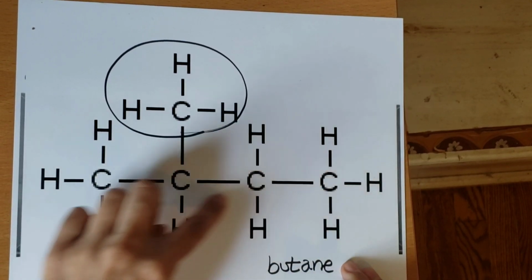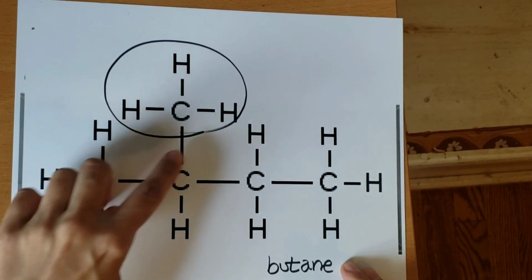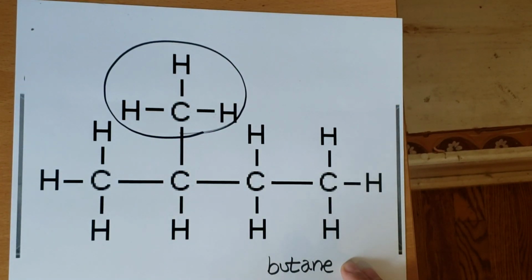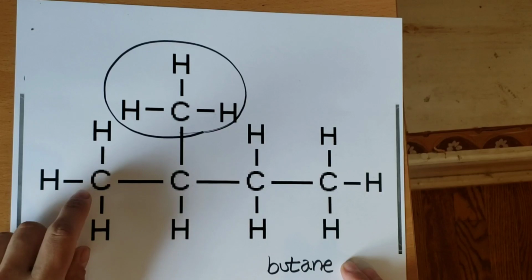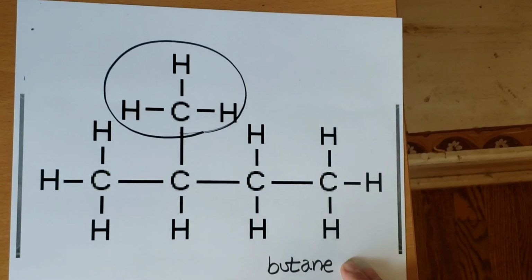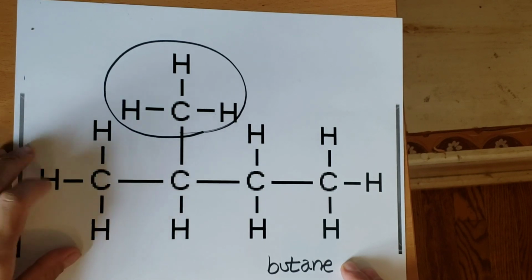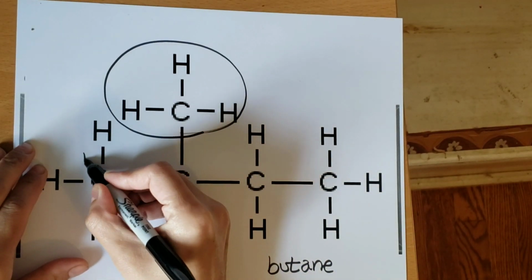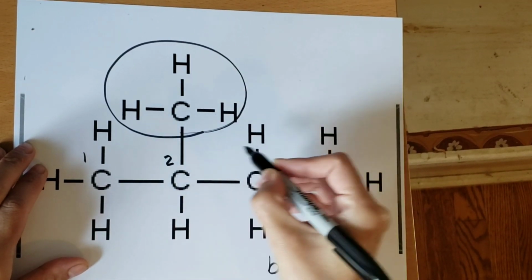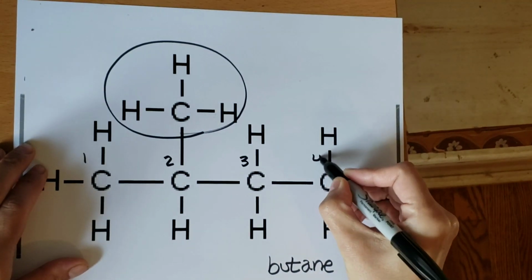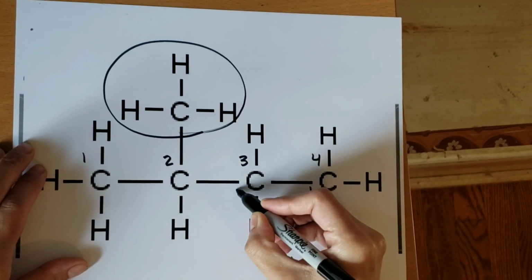That's the parent chain. But since we have this extra carbon, we're going to need to name it. So we have to identify the location of this branch. We'll have to make sure we number our chain from left to right and from right to left.